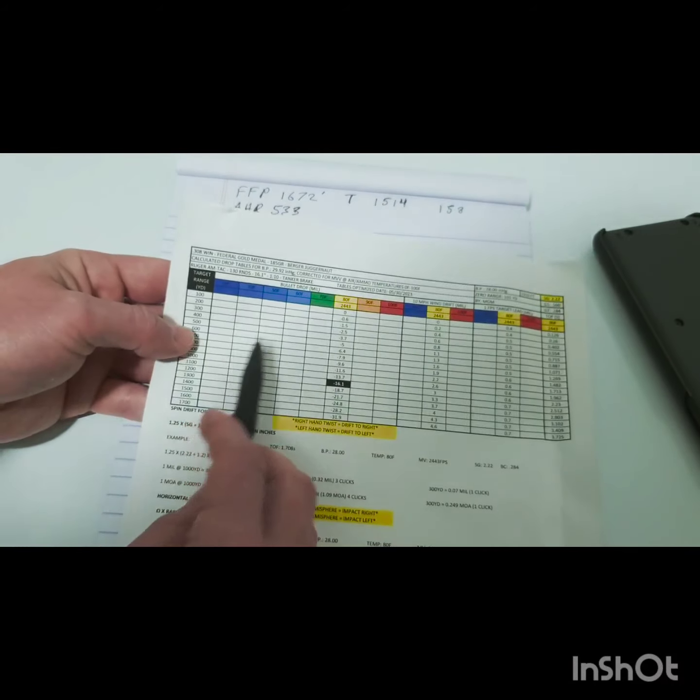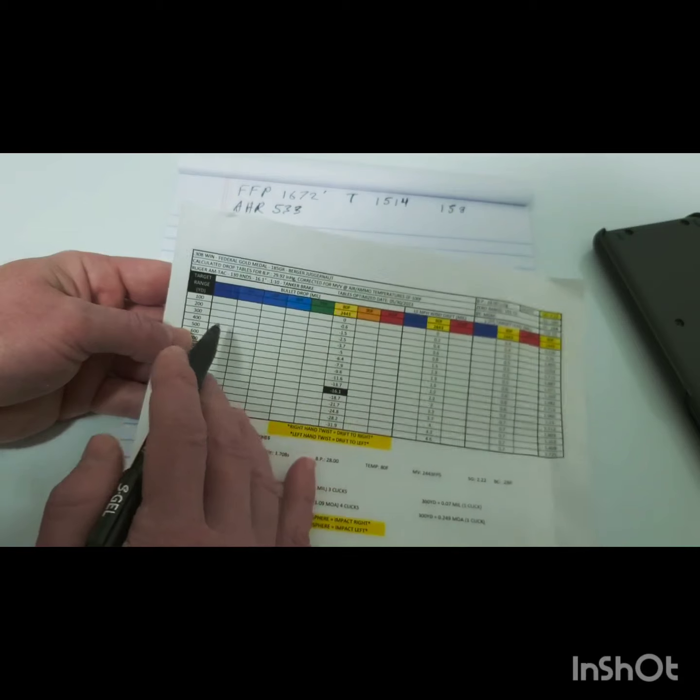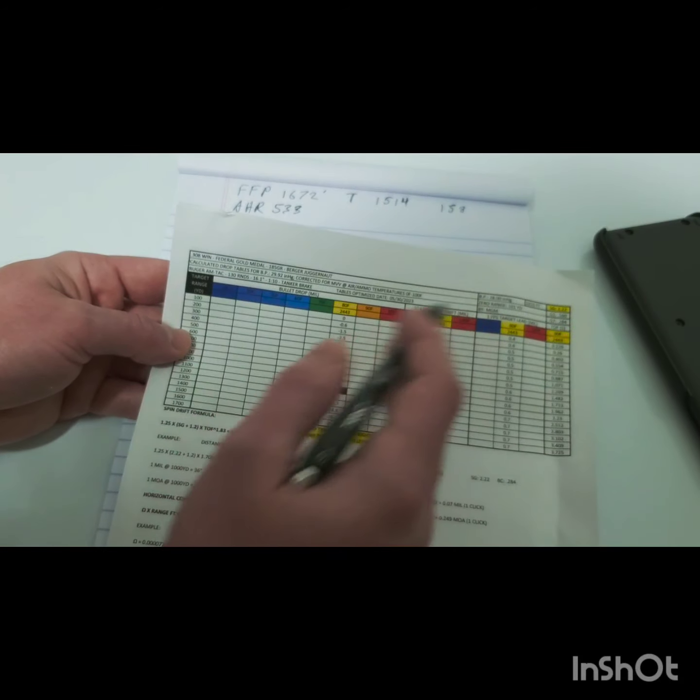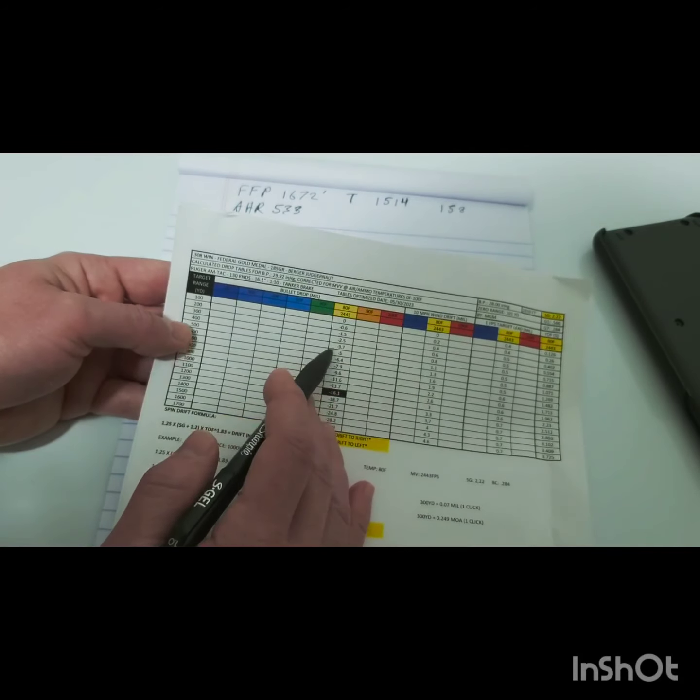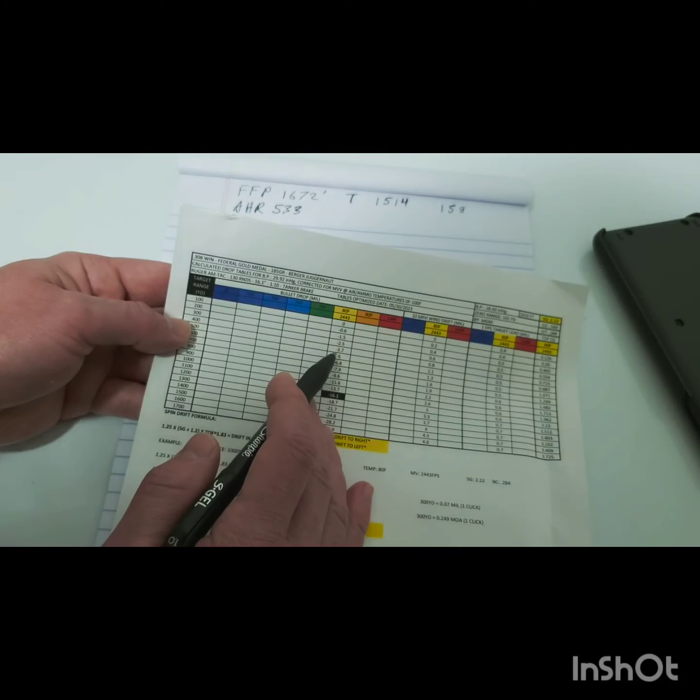And then we're going to look at the other chart and find out that at this range we're shooting, the difference in altitude really didn't matter that much, or even at all, not enough to notice.